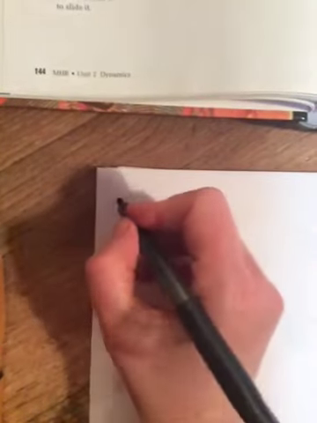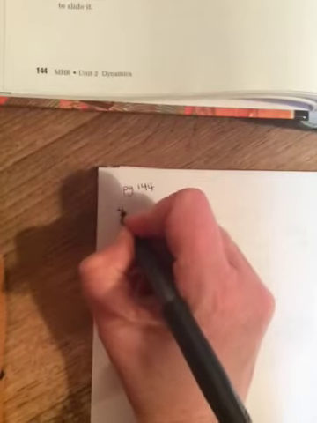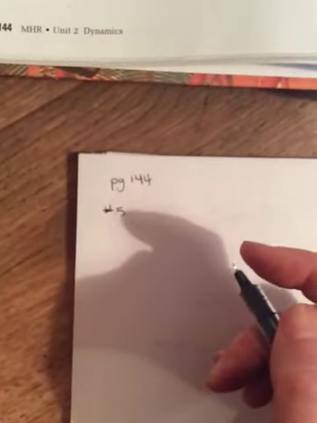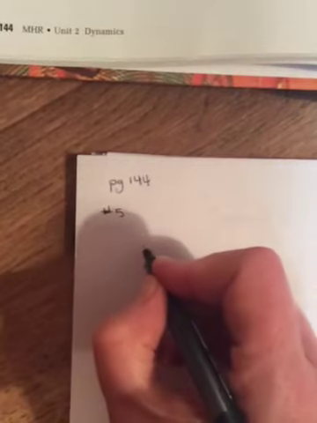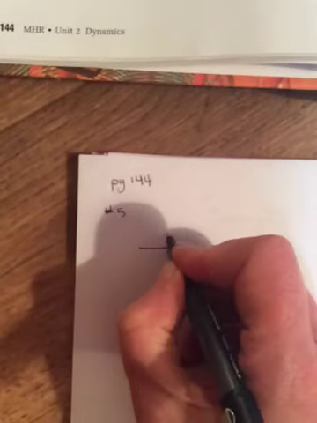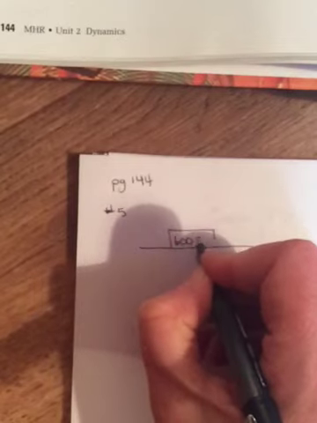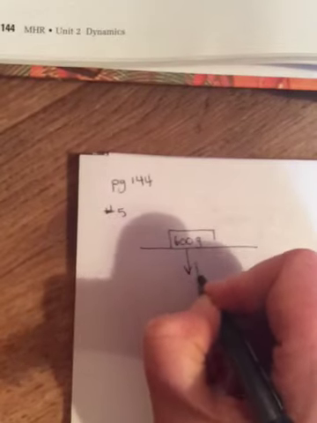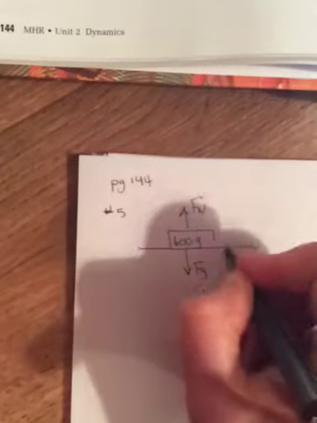Okay, so the question's on page 144, starting with number 5. It says, a friend pushes a 600-gram textbook along a lab bench at a constant velocity. Okay, so it's 600 grams, which of course we'll have to change to kilograms. This is Fg, this is Fn.